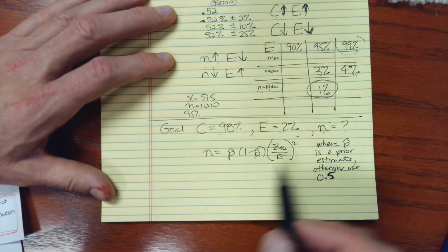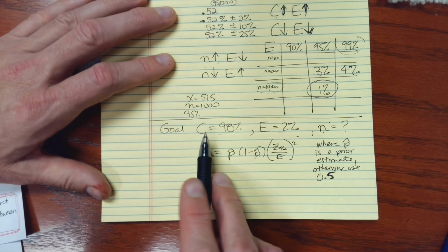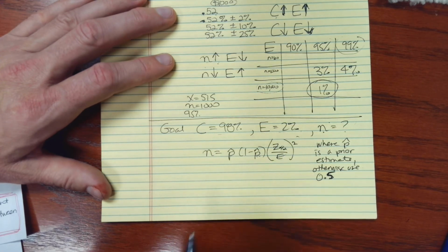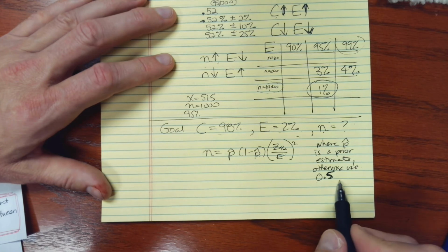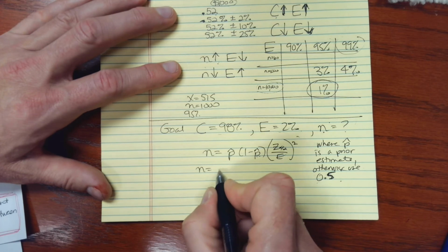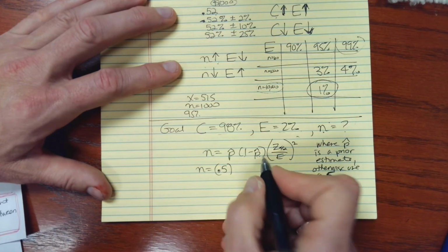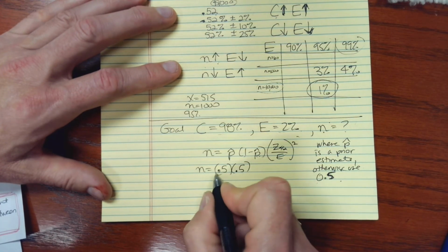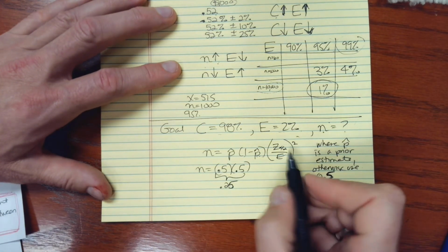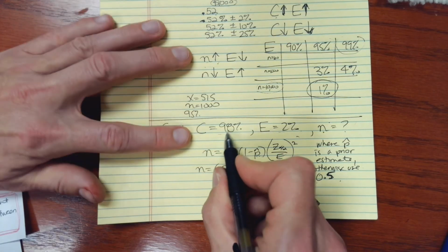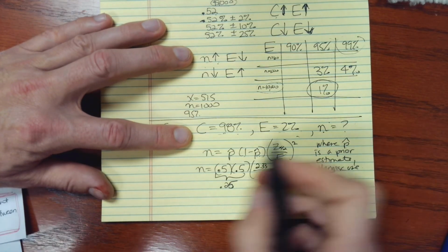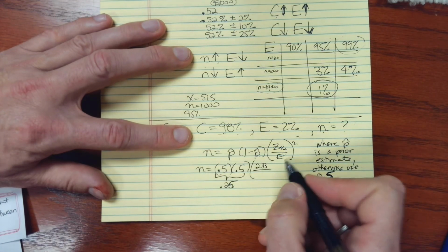So let's do an example where we want to meet this confidence level of 98%, a margin of error of 2%, and I don't have a prior estimate. And so to get the minimum sample size, I would take 0.5, 1 minus 0.5, which is also 0.5. So this is always going to be then 0.25. Okay. And now the critical value that I want to use for 98% confidence is 2.33. We found that out in a previous video. And my margin of error is 2%.